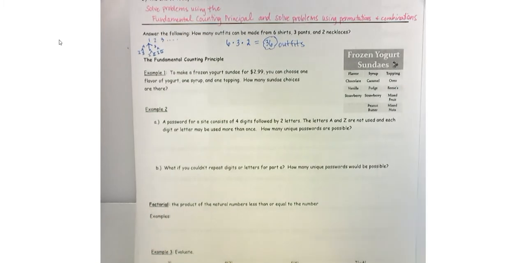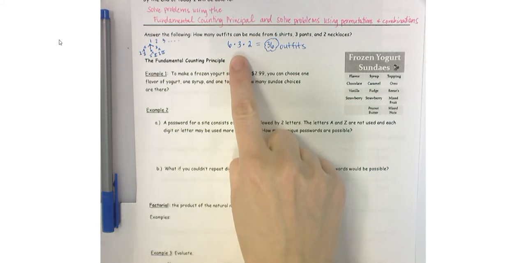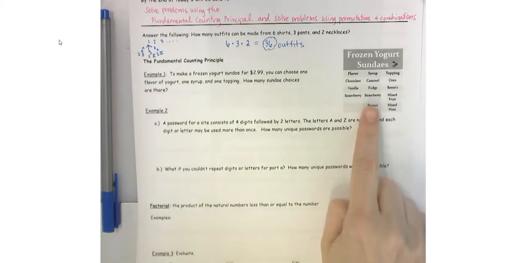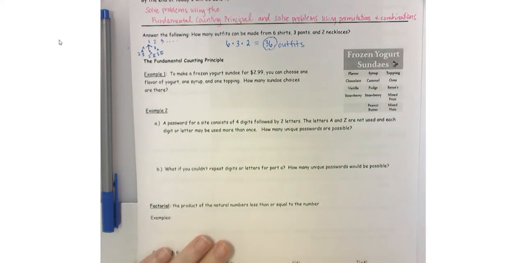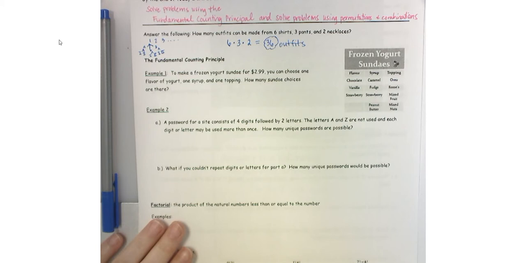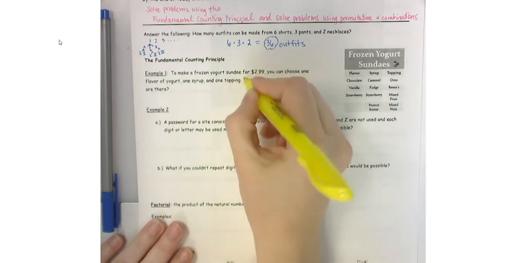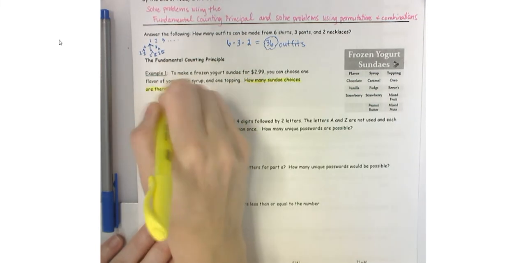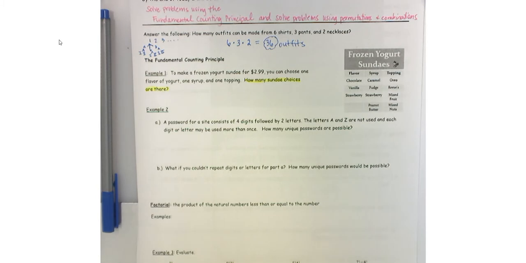All right, now for example 1, we're going to use this fundamental counting principle to figure out how many sundae choices there are. And you have a little table here to help you figure out your options. So to make a frozen yogurt sundae for $2.99, you choose 1 flavor of yogurt, 1 syrup, 1 topping, and then you have to figure out how many sundae choices there are. So we're going to assess how many flavors there are. How many flavors are there of yogurt?